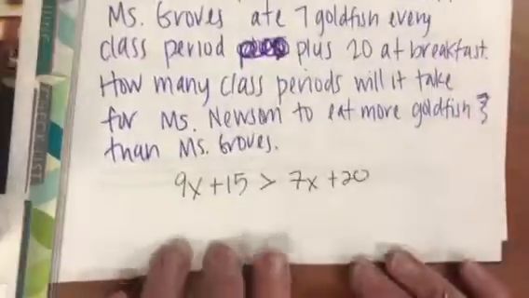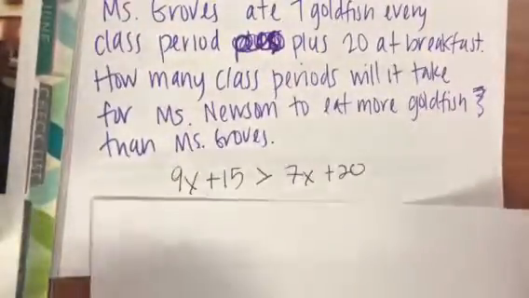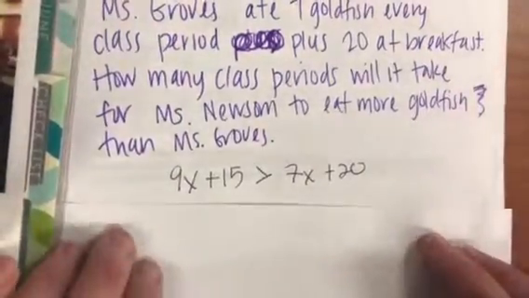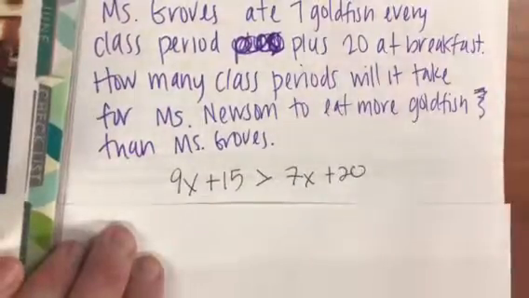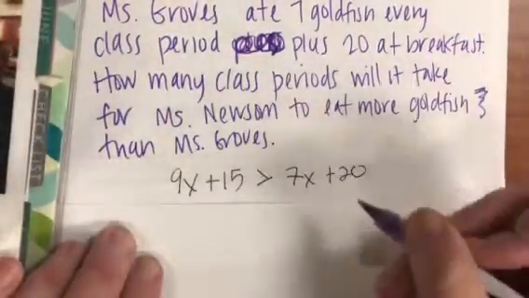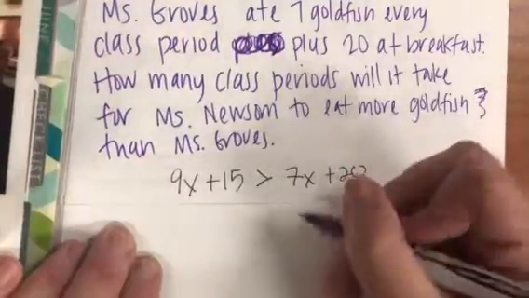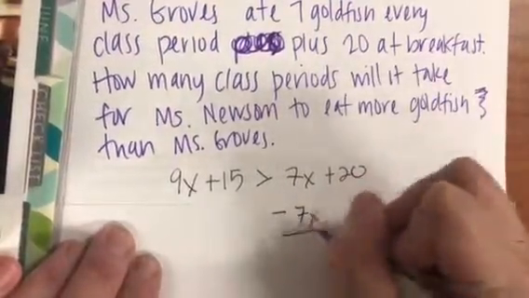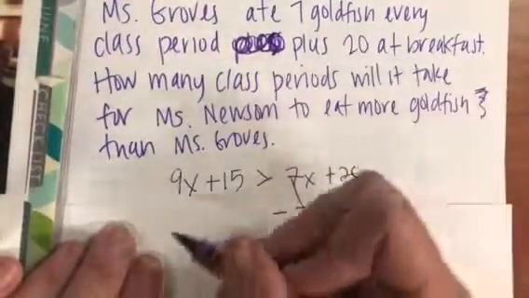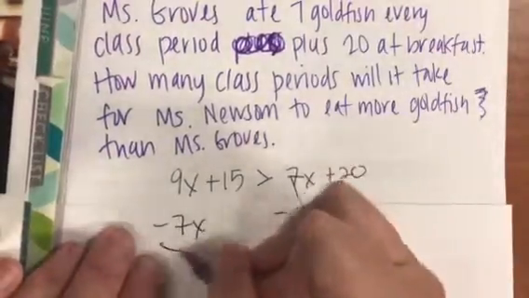Okay. So that's my equation, or my inequality. I've got 9x plus 15 is greater than 7x plus 20. We're going to eliminate the variable first. I was going to do minus 7x.